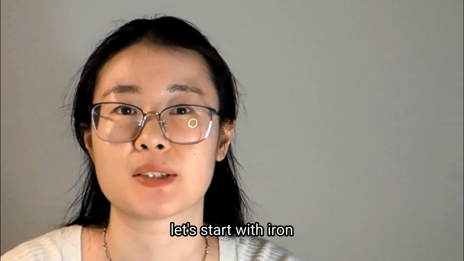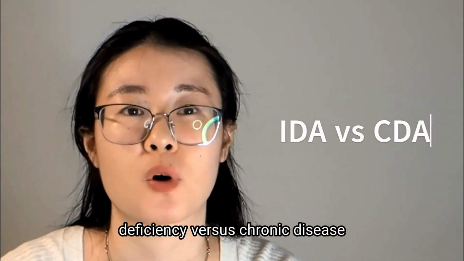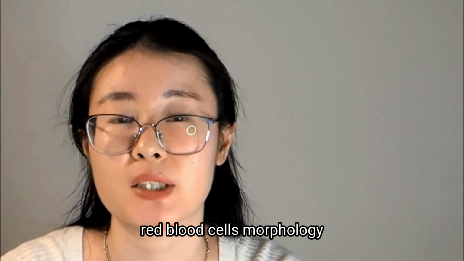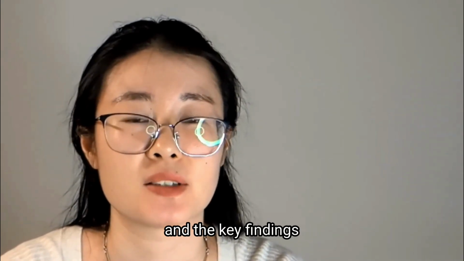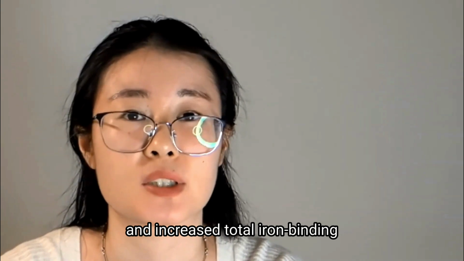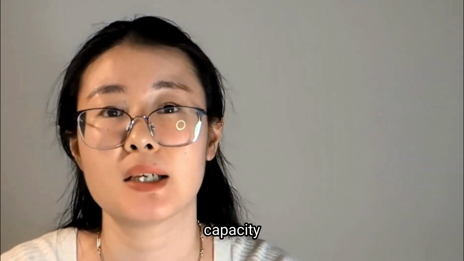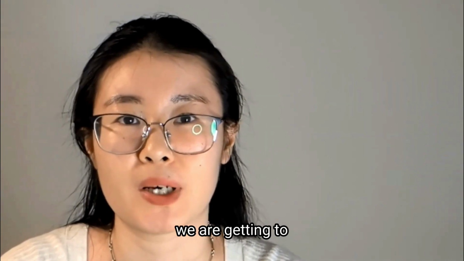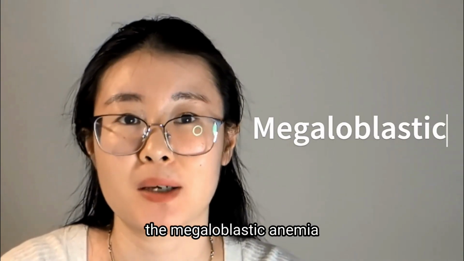First, let's start with iron deficiency versus chronic disease. They have very similar red blood cell morphology. And the key findings to differentiate them are a decreased ferritin and increased total iron binding capacity in iron deficiency anemia. And second, we are getting to the megaloblastic anemia.